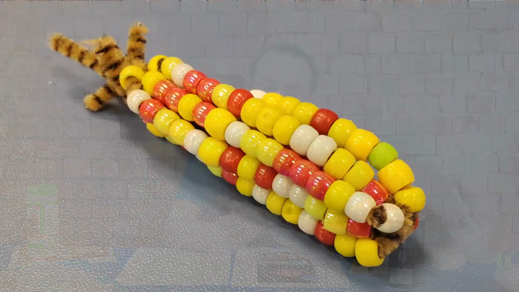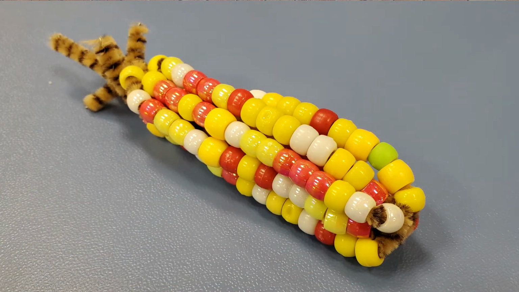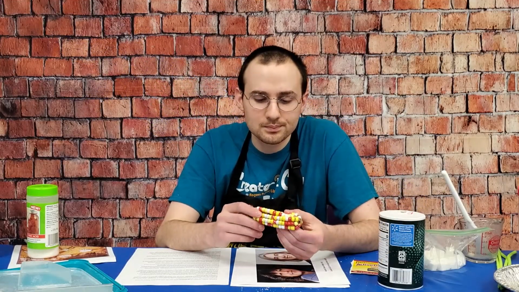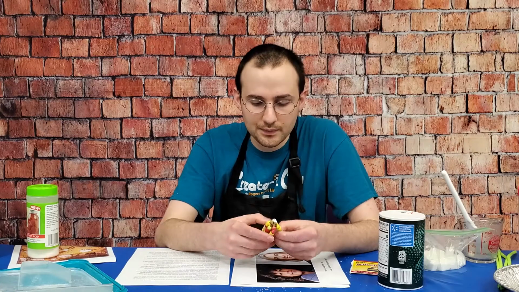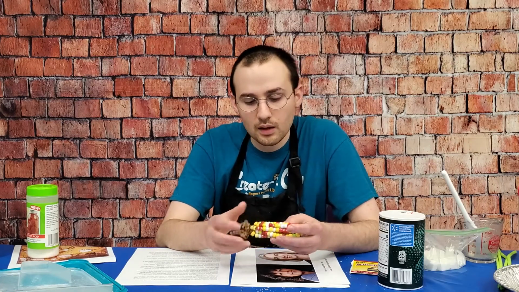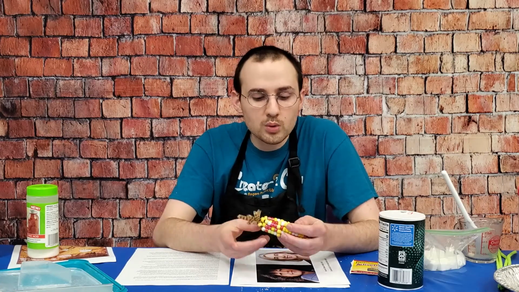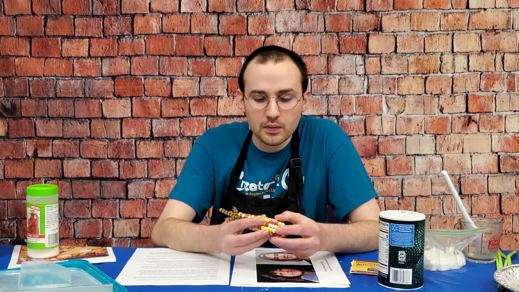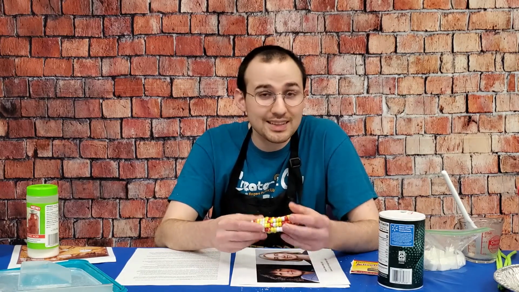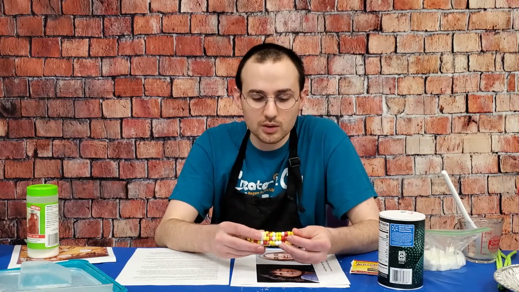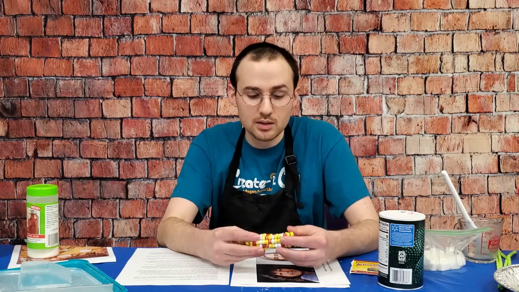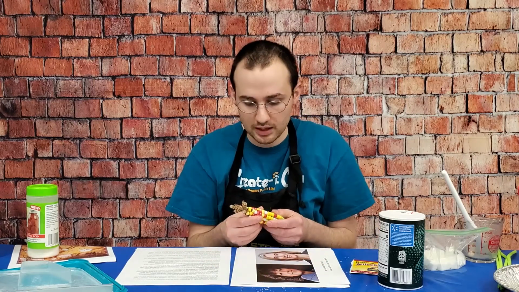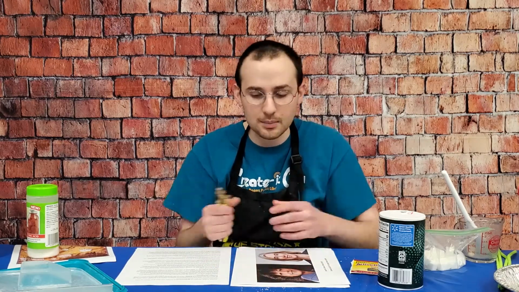And this is a corn cob that I made using pony beads. And corn is kind of at the heart of genetic modification, right? Most corn grown in the U.S. is genetically modified, normally to produce insecticides or to be resistant to herbicides, just so that farmers have to use those chemicals less and they can get more crops.